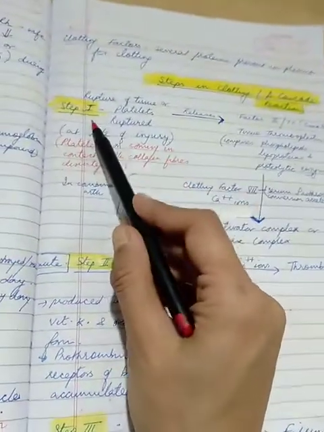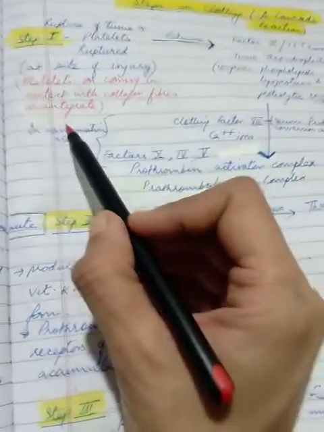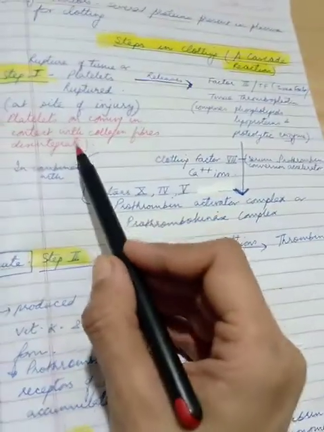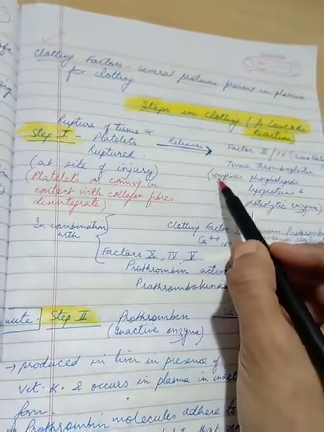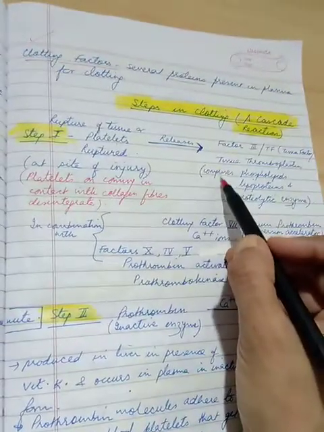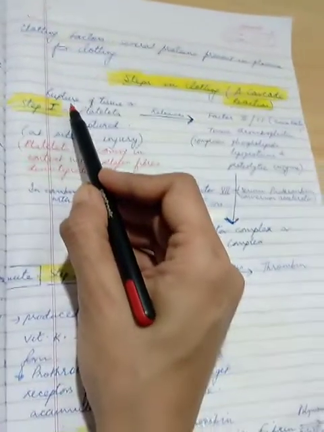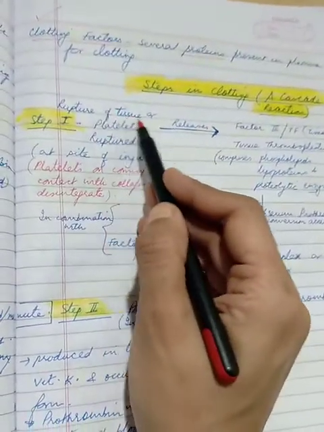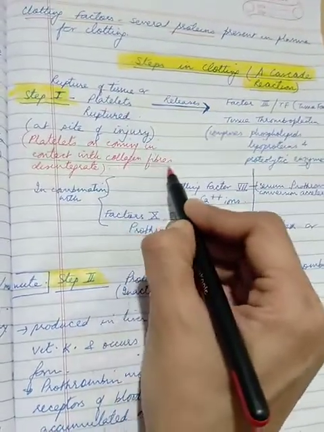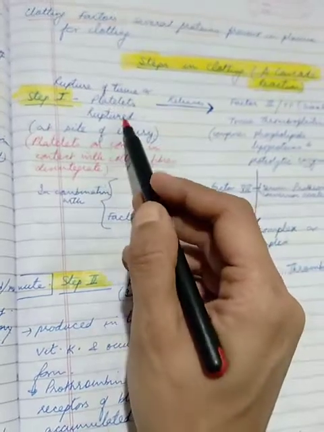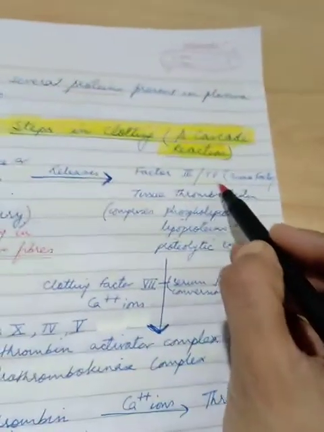So let's see what step 1 is. In step 1 of the clotting process, it is the formation of prothrombokinase, or prothrombin activator. Now what happens in this? Wherever we are cut or injured, the tissue ruptures or platelets come in contact with the collagen fibers, which disintegrate, and they release factor 3 or TF.